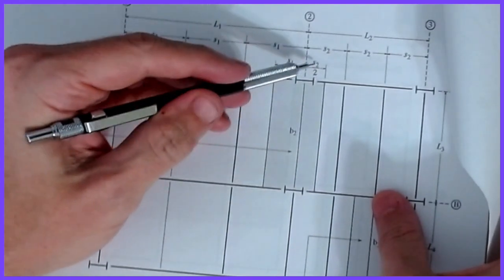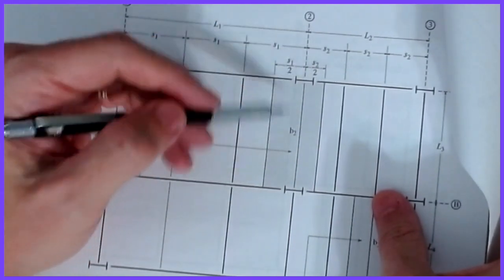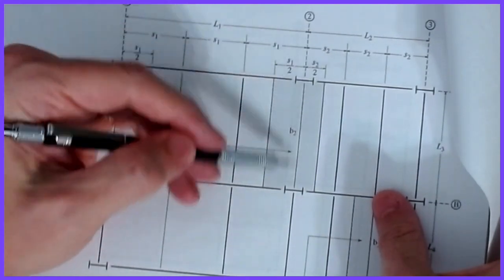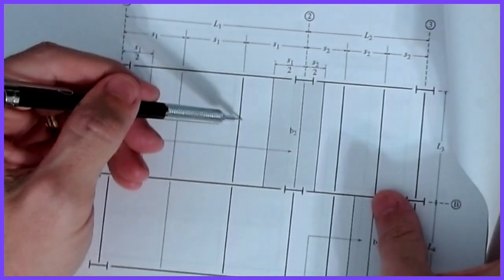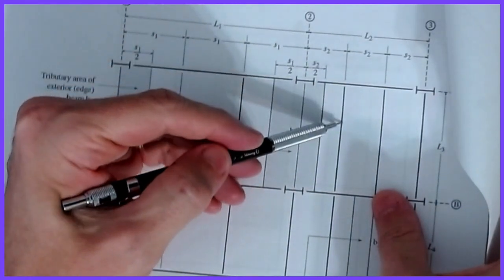And so S1 over 2 plus S2 over 2 gets me the width, and then I multiply that by the PSF, gets me the load that's acting on this beam. And so you can see that the loads here, assuming S1 is greater than S2, will typically be greater than the ones that are here.